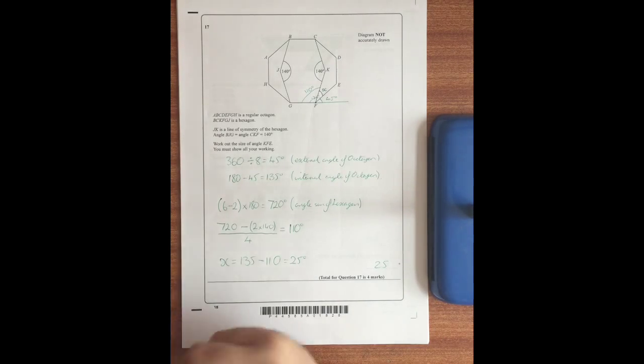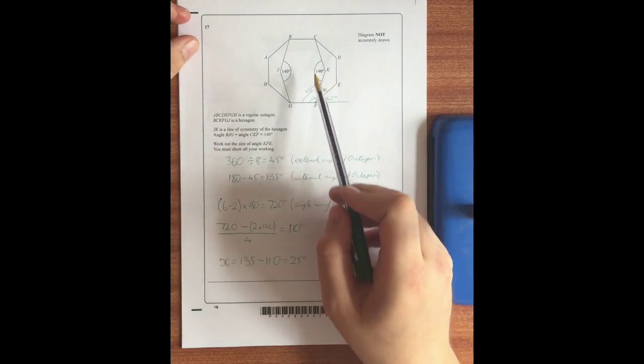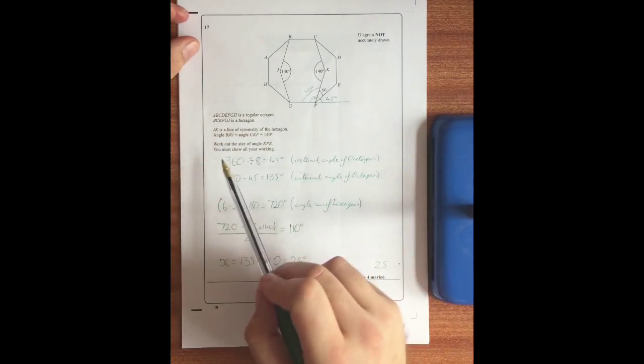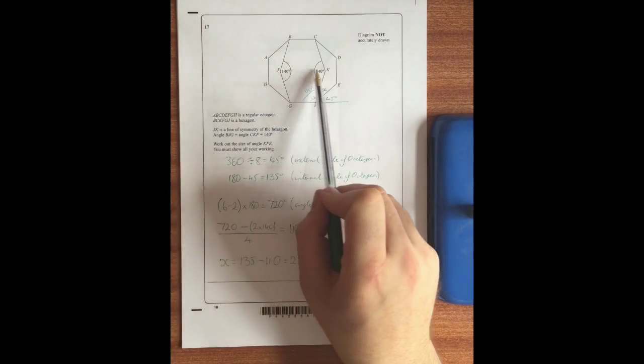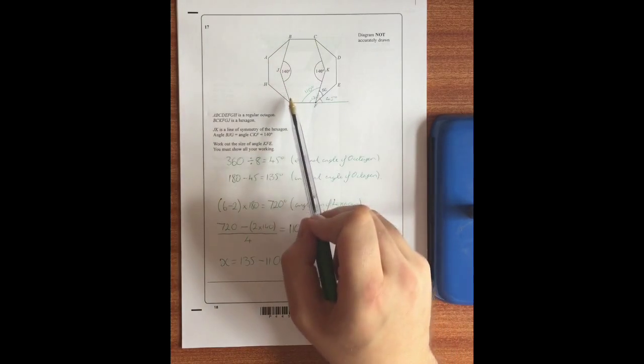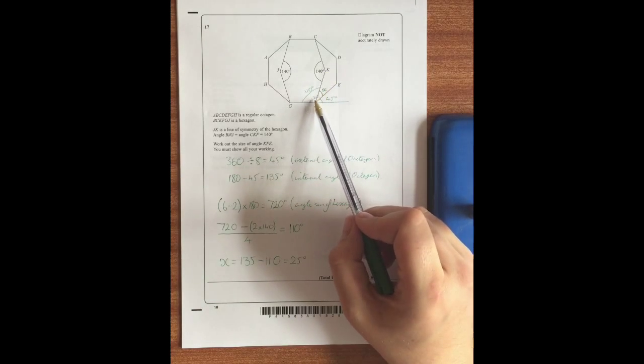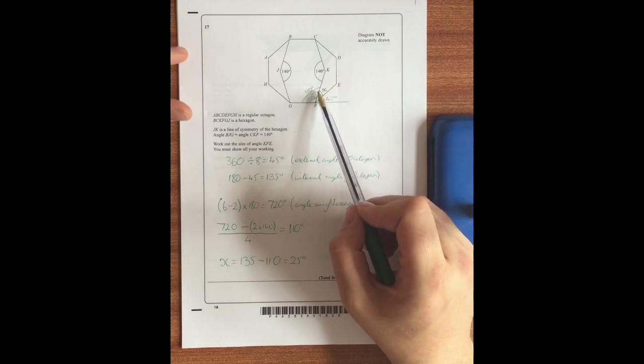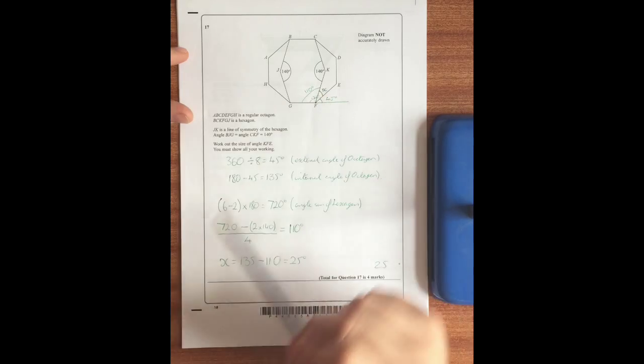Question 17. This is a regular octagon. This is a hexagon. JK is a line of symmetry. That's really important because it tells us that these angles here must be equal to these angles here. Work out the size of the angle KFE. So I've marked that X so I know which one I'm after.